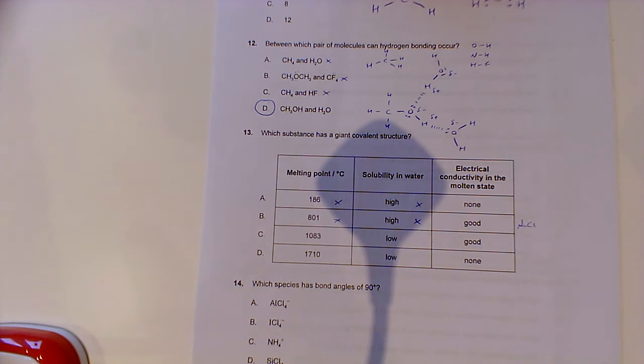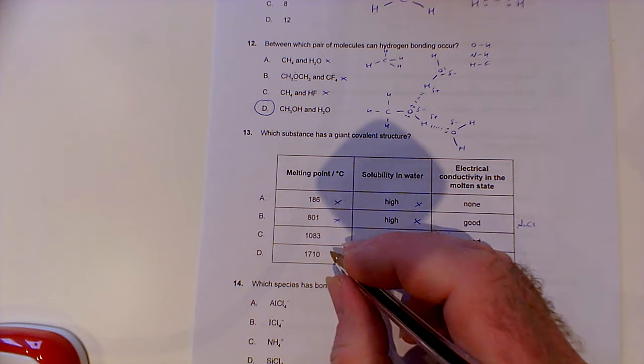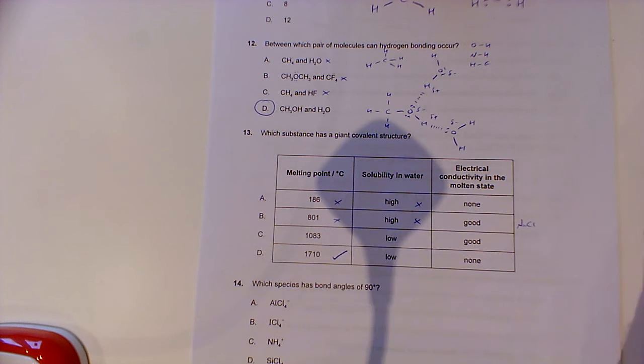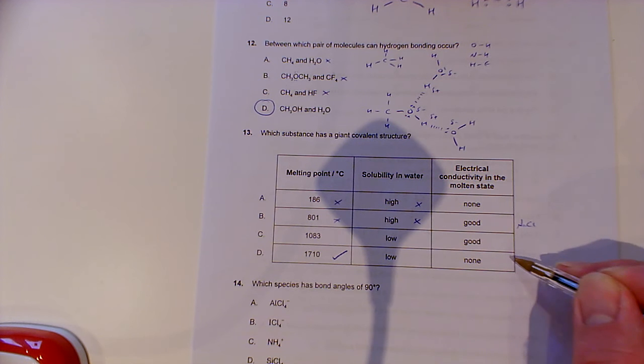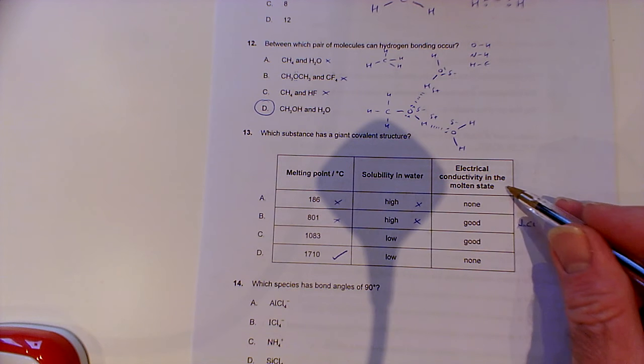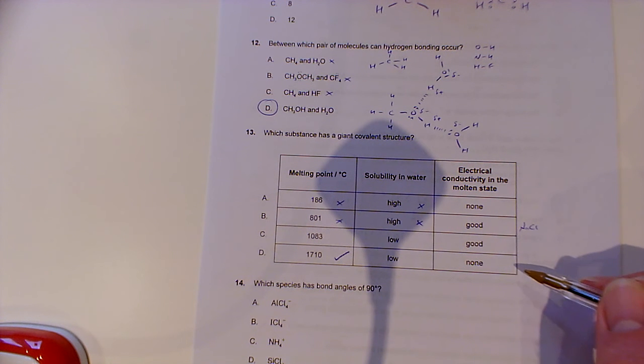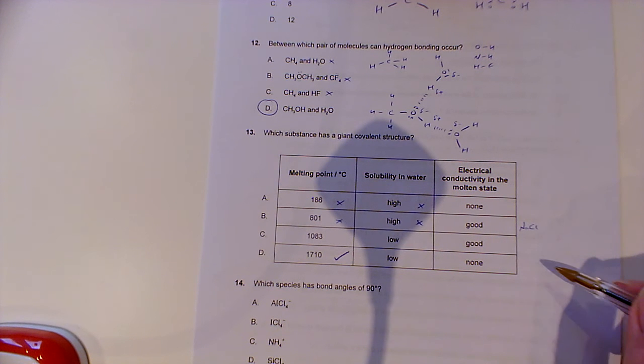Electrical conductivity then. Now this is in the molten state. So I'm preferring this one because it's got the higher melting point. This doesn't really help me at all. And then it's just that question mark. Okay, well, we know graphite's a good conductor of electricity. However, if we have a think about it, if it's in the molten state, that lattice in graphite will have broken down and you won't have that network of delocalized electrons. It's not like metals, which will always have those delocalized electrons.